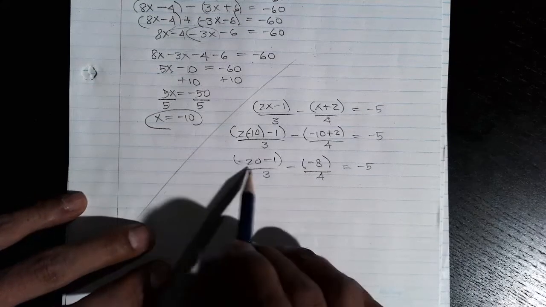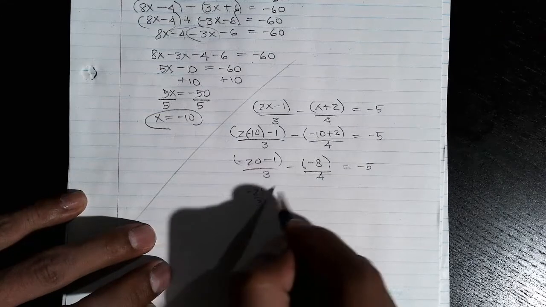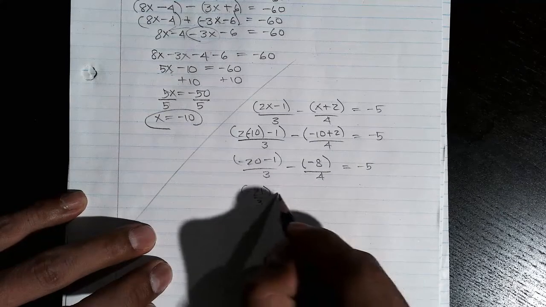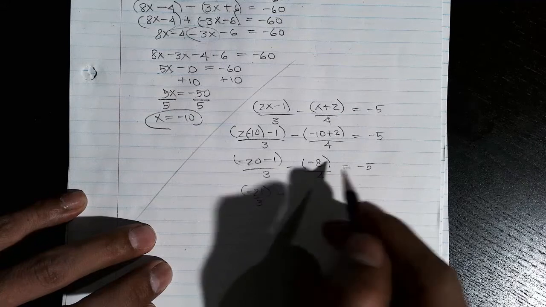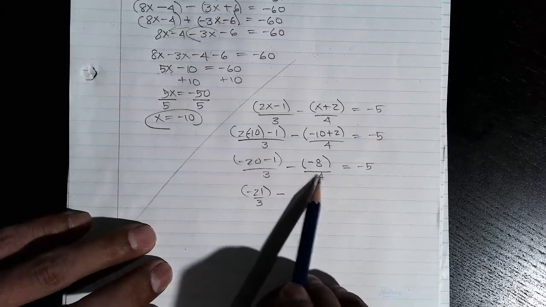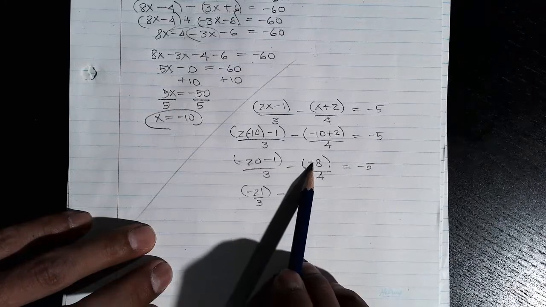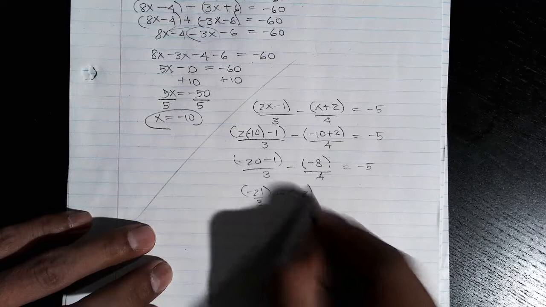Okay. Negative 20 minus 1 is negative 21 over 3 minus negative 8 divided by 4. And yes, you can take a shortcut here this time. We don't need to play with common denominators if we don't have to. What is negative 8 divided by 4? That's negative 2.